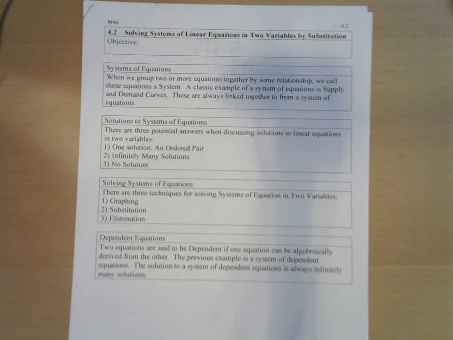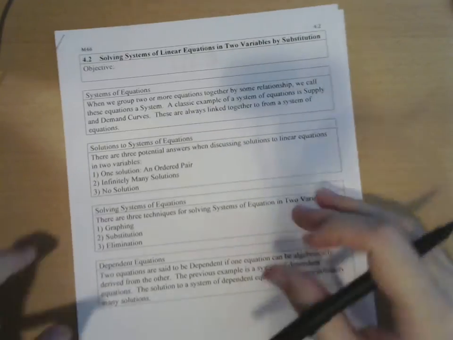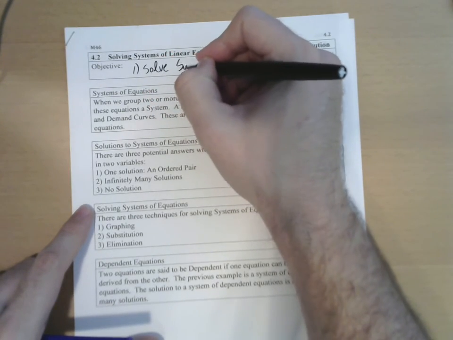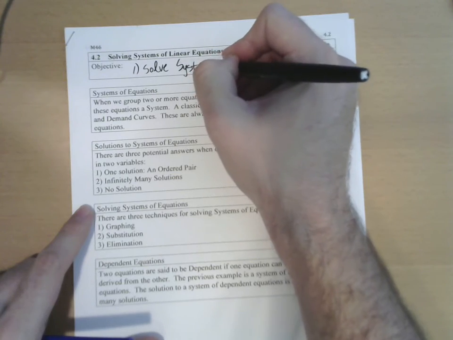All right, section 4.2. So we're still solving systems of linear equations in two variables, but now we're using substitution. So the only objective in this section is to solve using substitution. Solve systems, that is.